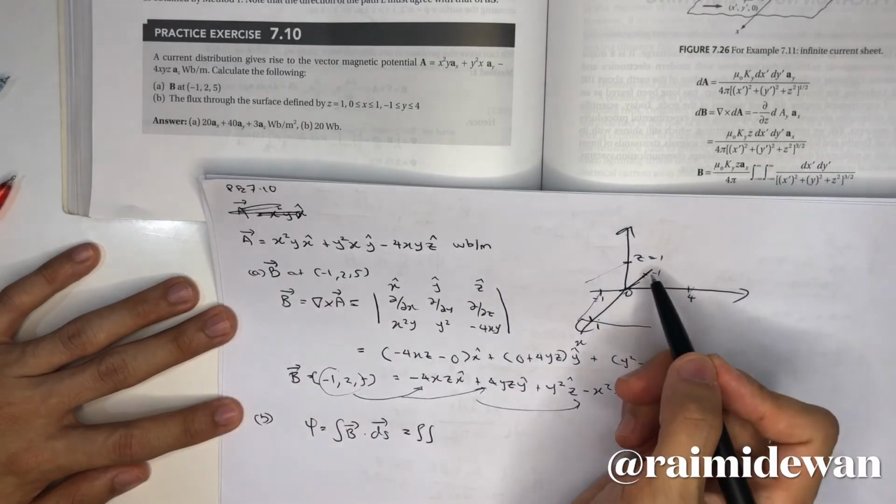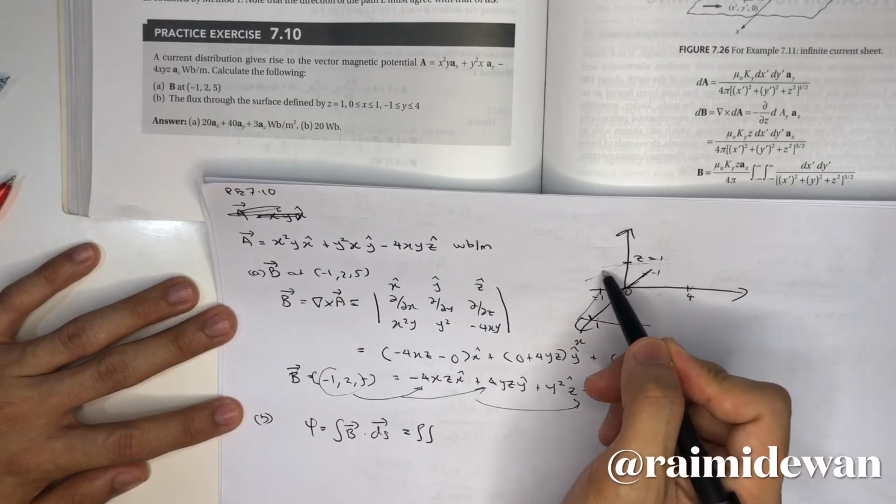If you can see, the limit is z equals to 1 here.